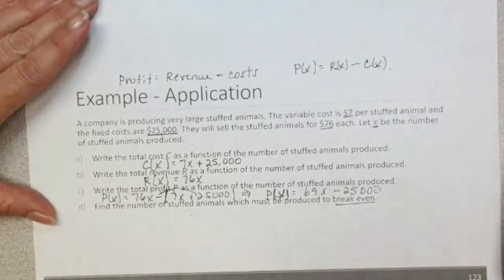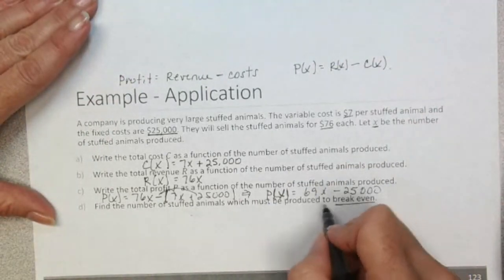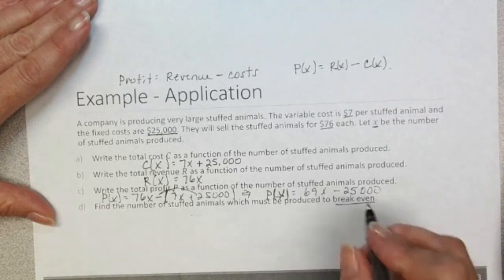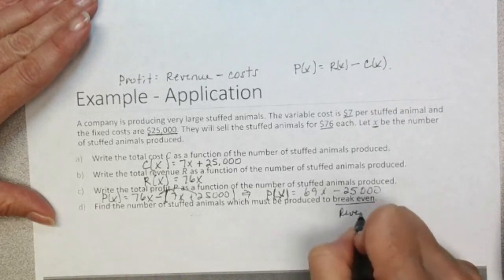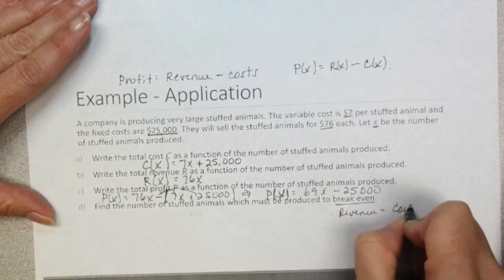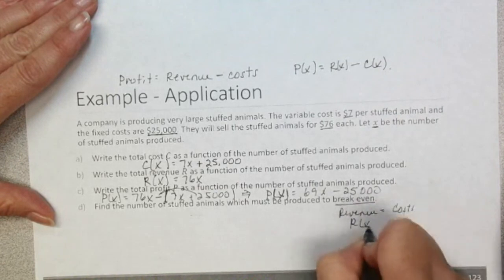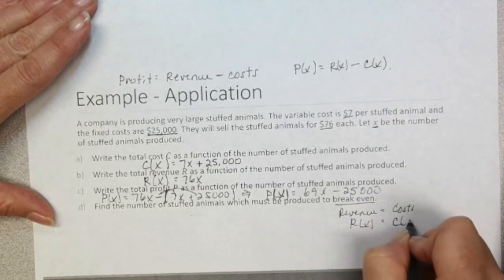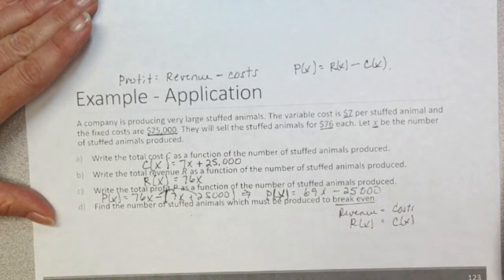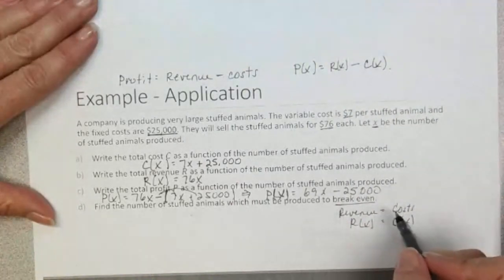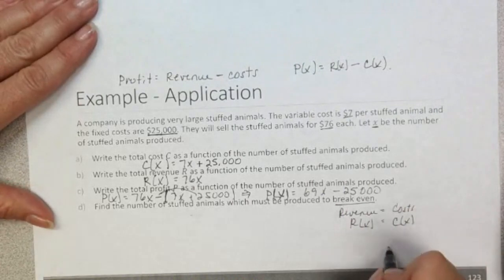Now part D says find the number of stuffed animals which must be produced to break even. What does it mean to break even? Well, if we're breaking even, that means our revenue equals costs, or the revenue function equals the cost function. So that's one way of thinking about it. Here's another way of thinking about it. If I'm breaking even, I'm just covering all my costs, that means my profit equals 0. P of X equals 0. My profit's going to be 0.